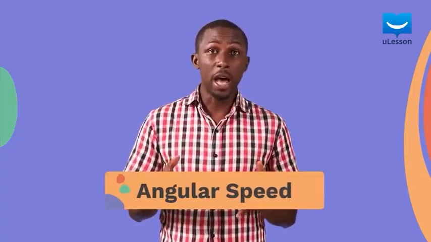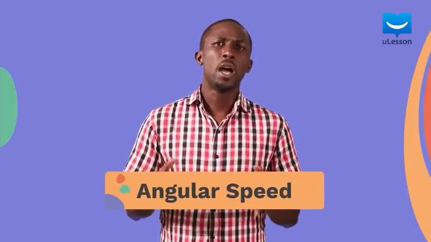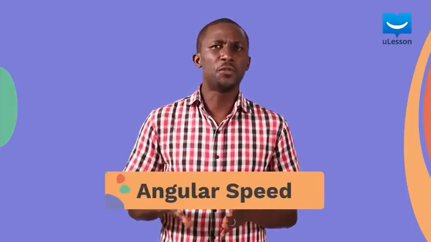Recall also, we had earlier agreed that the angle the rope makes with the starting line, that is at the point where you are holding the rope, is also changing. This again means that the angle is changing constantly with time. So, the rate at which the angle is changing with time is what we call the angular speed. So, how is angular speed different from the linear velocity? Let us illustrate this.